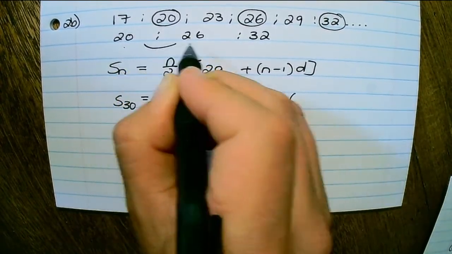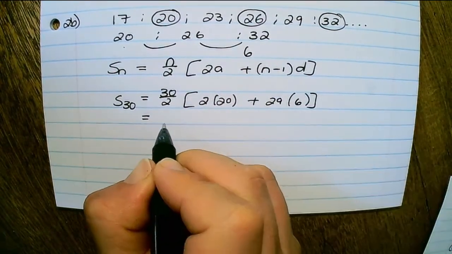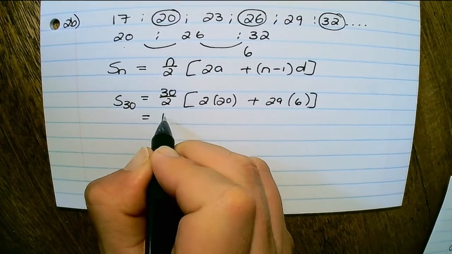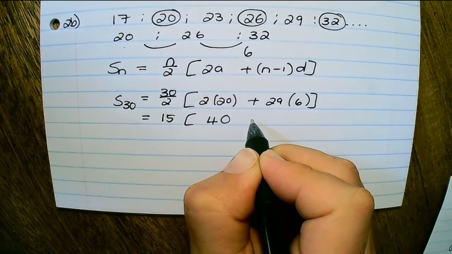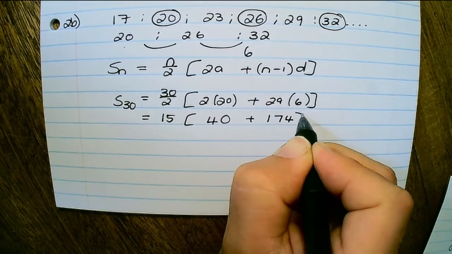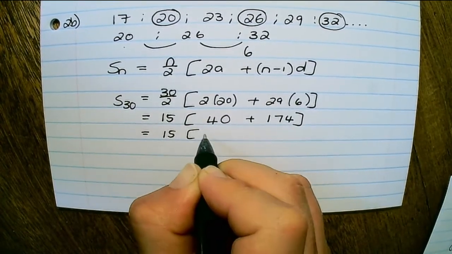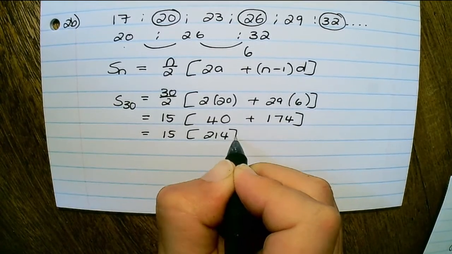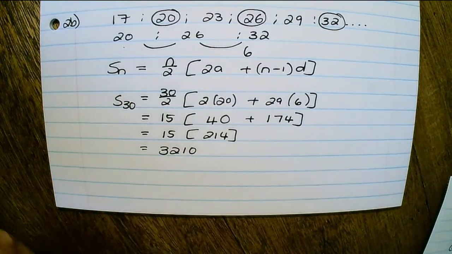And the difference between terms is 6. If I simplify, I have 15, and inside the bracket, 40 plus 174, which is 15 times 214, and that is equal to 3,210.